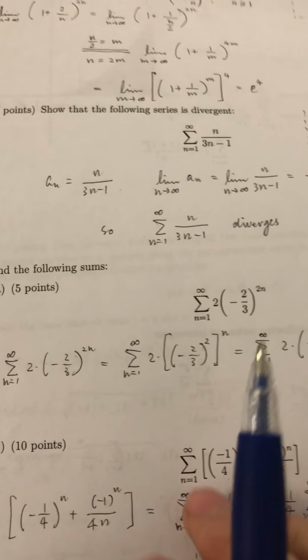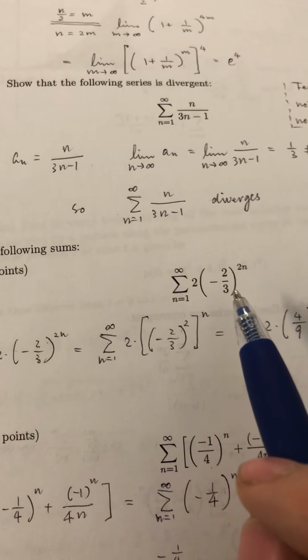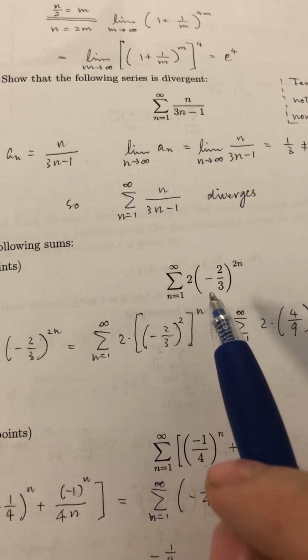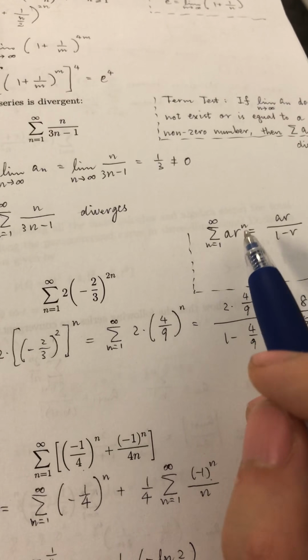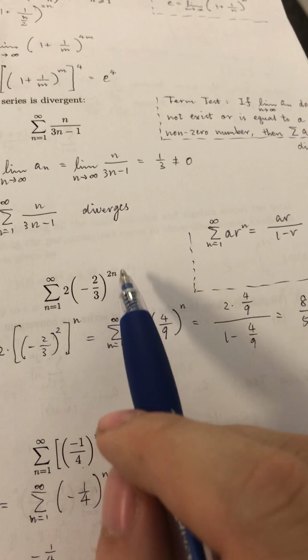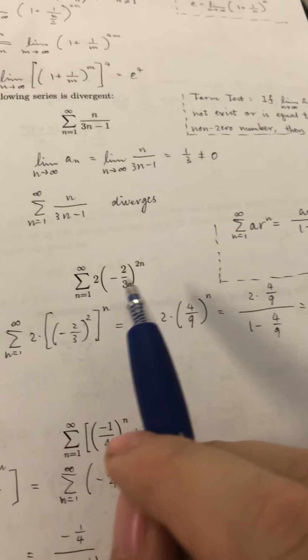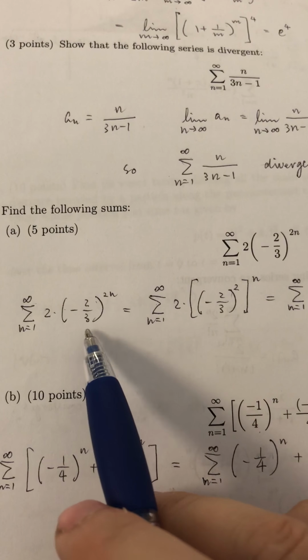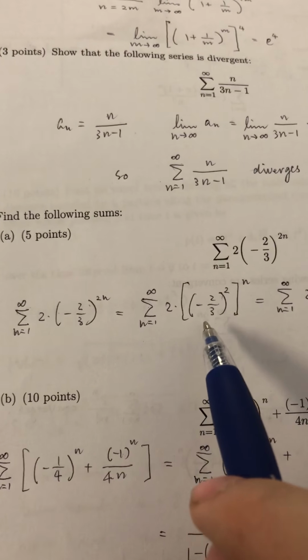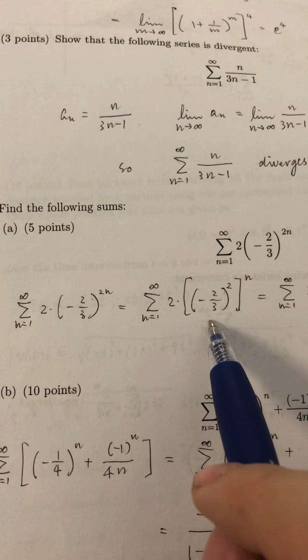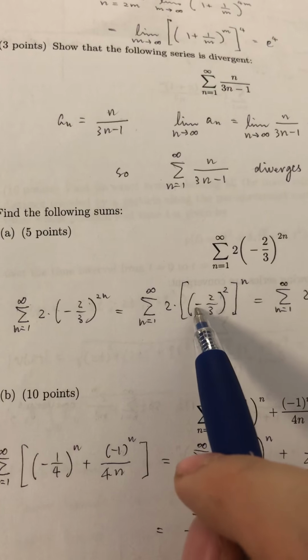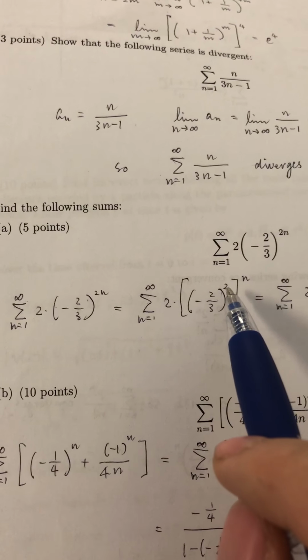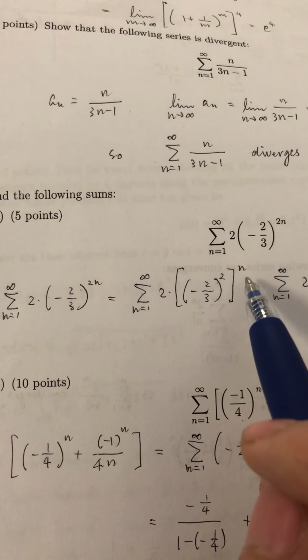So come back to this. How can we write this series in this form so that the exponent becomes n? You can try to change this form of the general term into this way: (-2/3) squared, and then take the nth power.